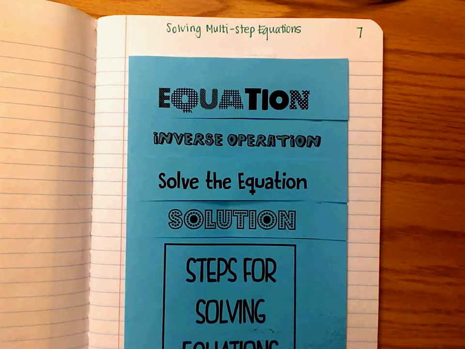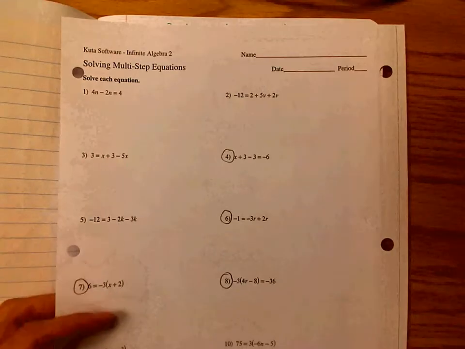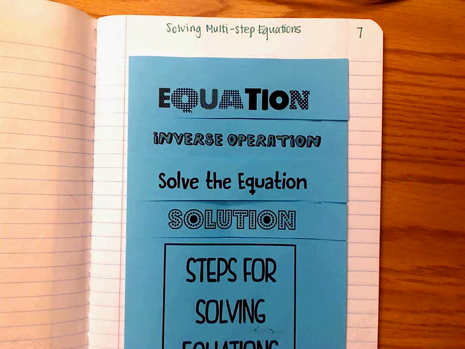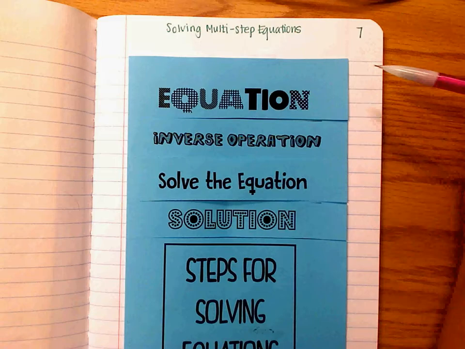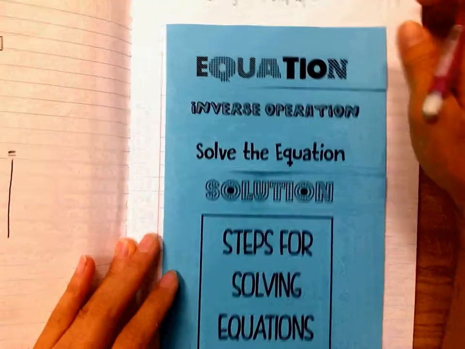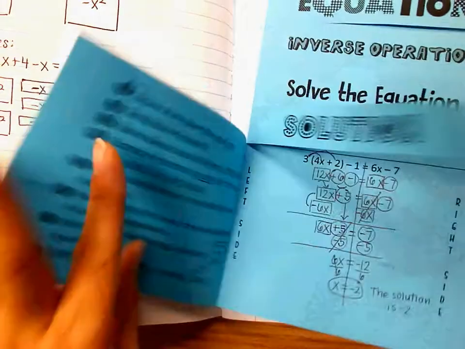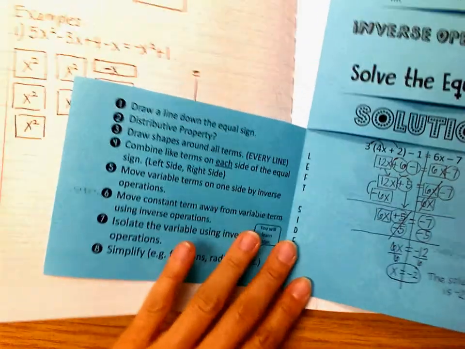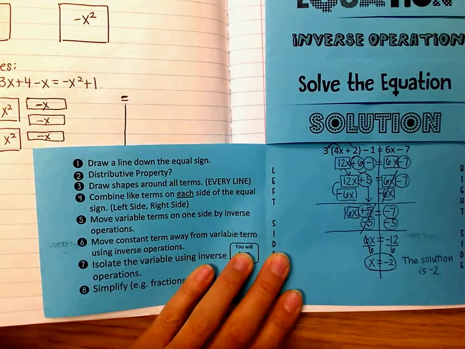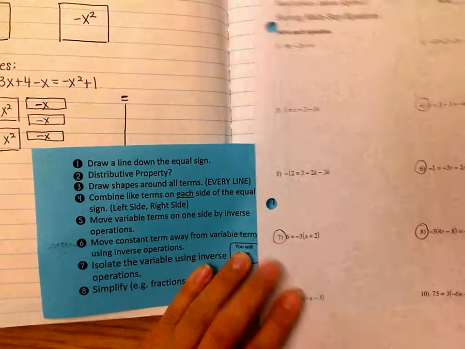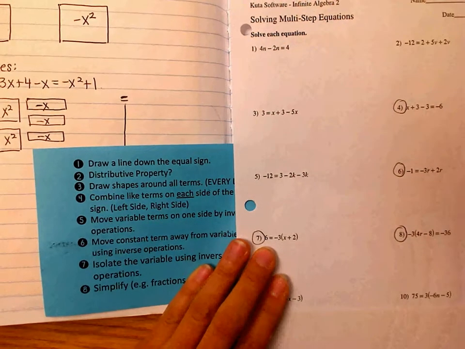Hey guys, I'm going to go over the questions for the homework tonight. It's this worksheet right here, solving multi-step equations. Now I just want to remind you that you should have your interactive notebook with you. Turn to page 7 and make sure it's opened to the checklist, which is right here. Okay? So try to have that open anytime you're working on these equations, at least at the beginning, and then you will get better at it as you go.